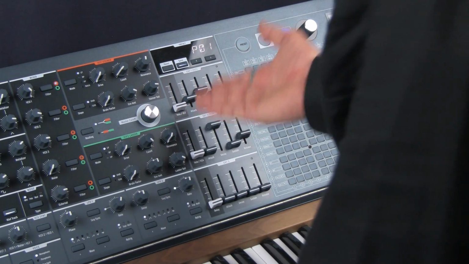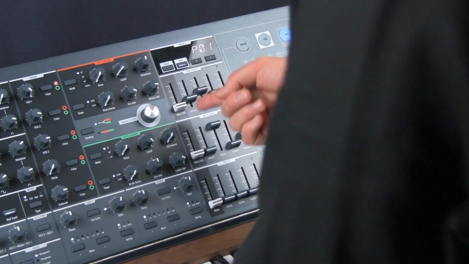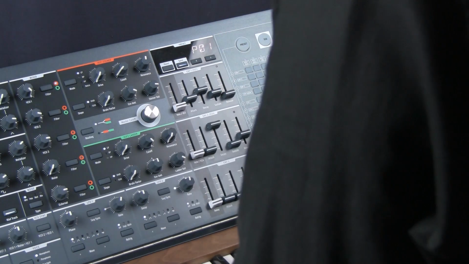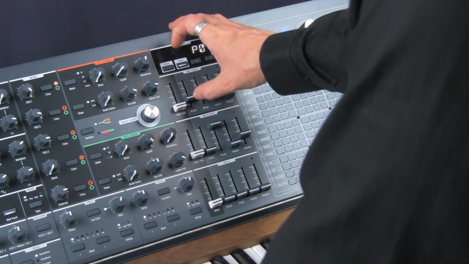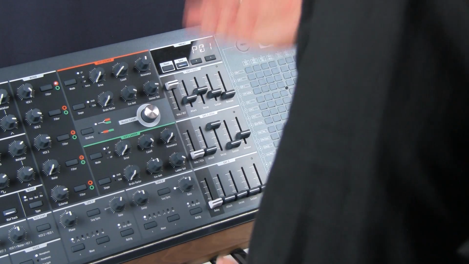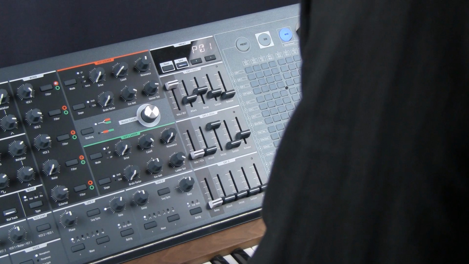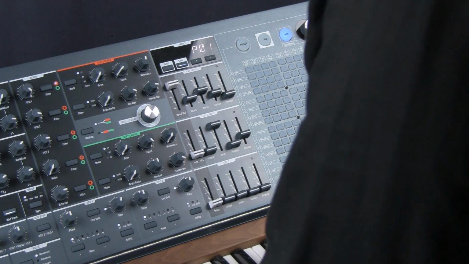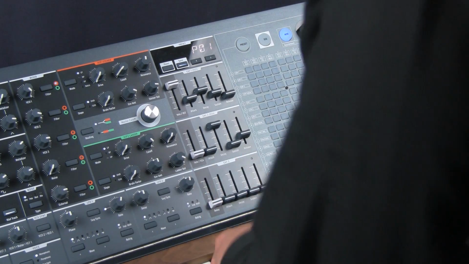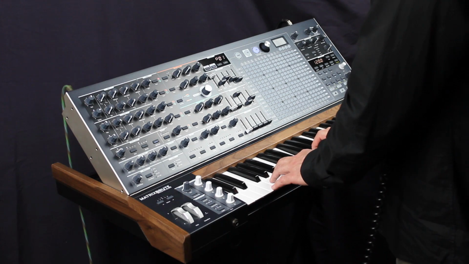Next to this, you have the Velo VCF, which directs the velocity to control the intensity of the envelope as it's applied to the filter cutoff. So if we turn this up, you get the same effect that you were getting with the amplitude, but now with the filter cutoff. The softer you play, the slower you play, the more closed the filter is going to be, the faster or harder you play, the more open the filter is going to be.